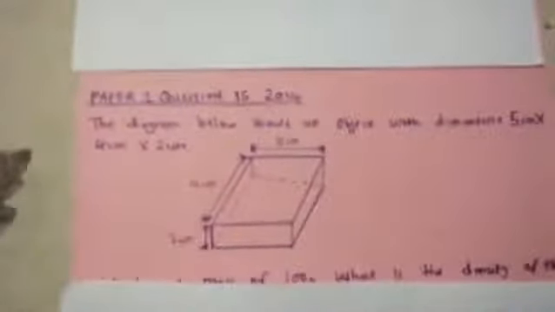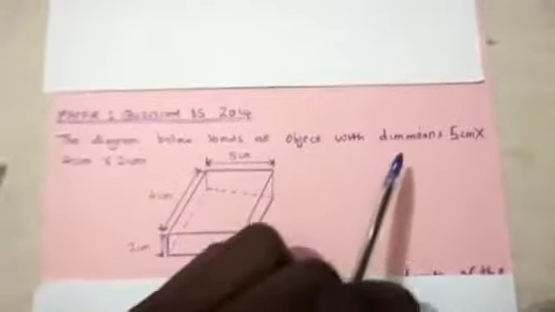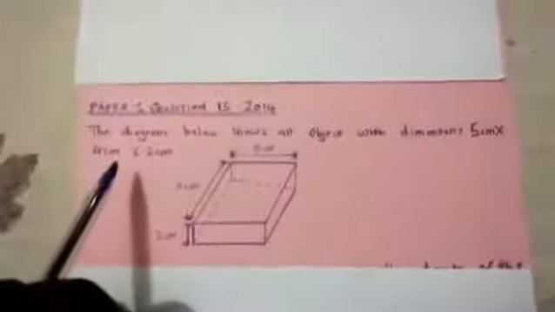It was a multiple choice question. The question reads, the diagram below shows an object with dimensions 5 cm times 4 cm times 2 cm.